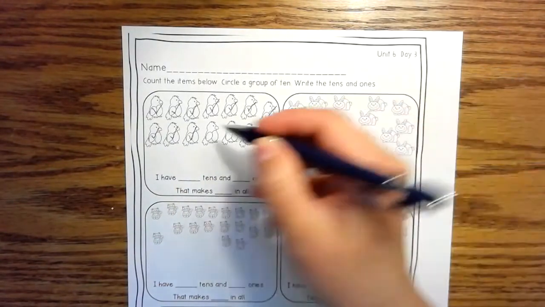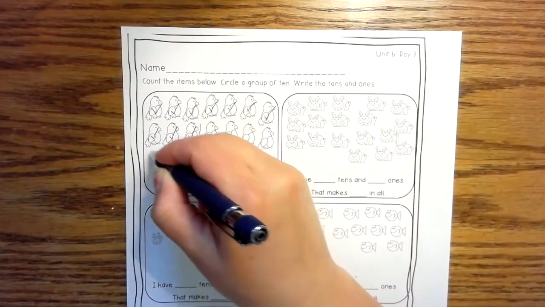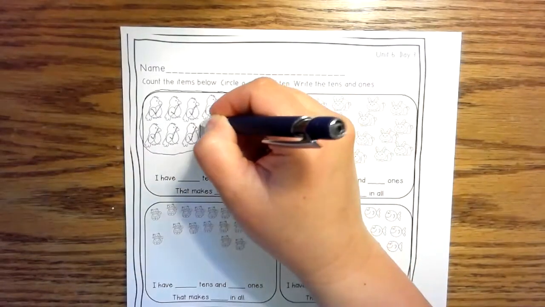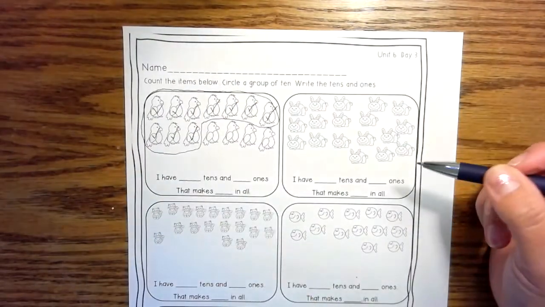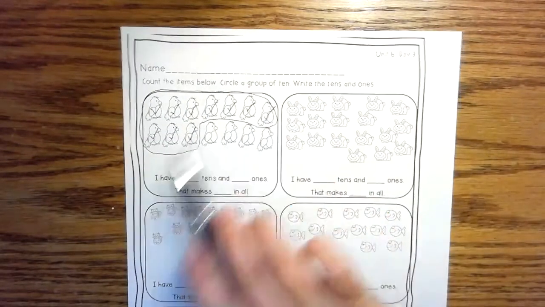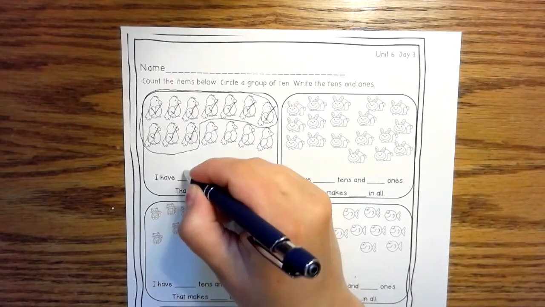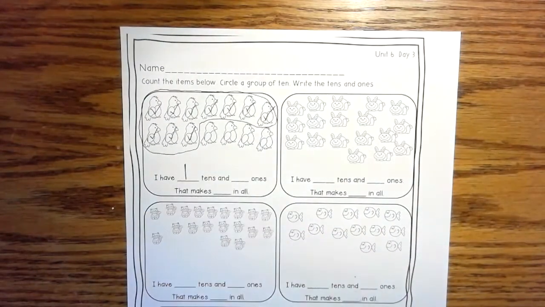So all of those birds that I put a check on, I am going to circle. Now, how many 10 groups do I have? How many circles did I do? I did 1 circle.